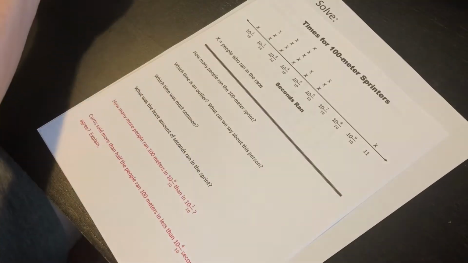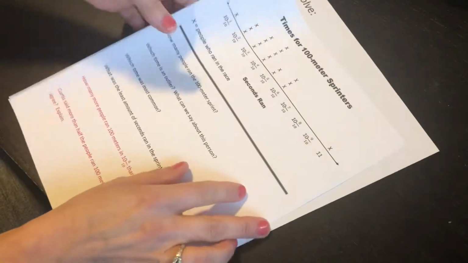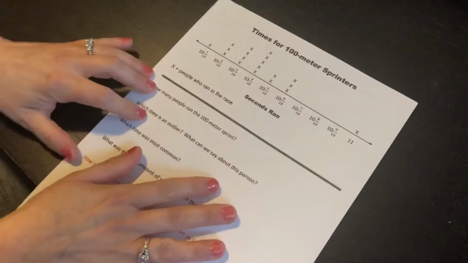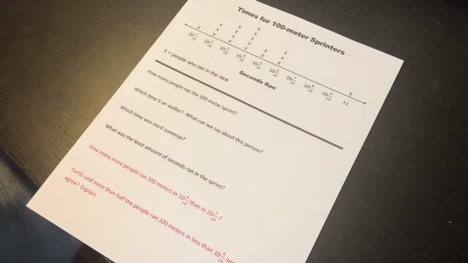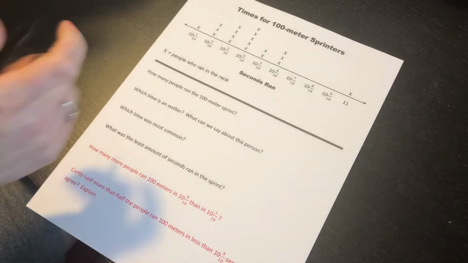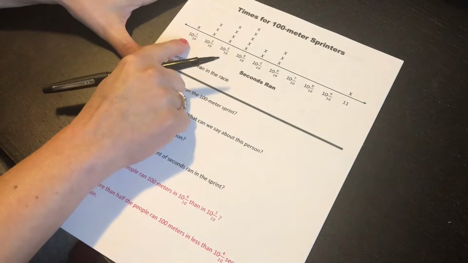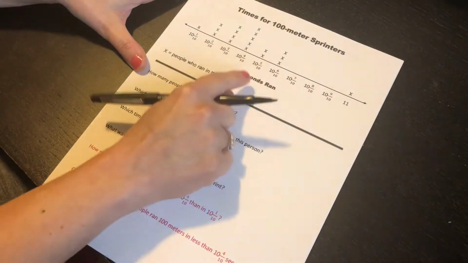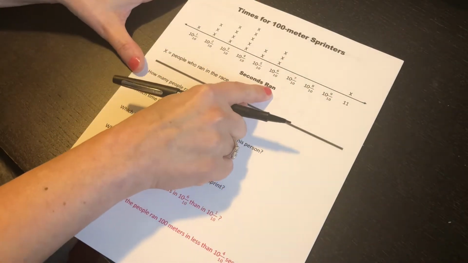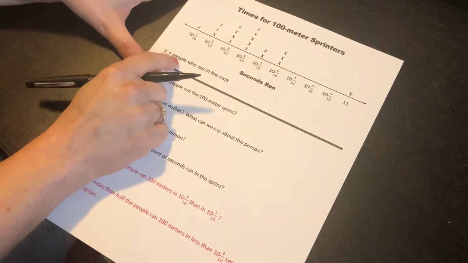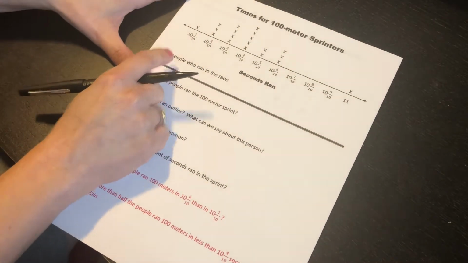All right, so for our first line plot, we're looking at people that ran a 100-meter sprint. The title says Times for 100-meter sprinters. The data below the line are the seconds that they ran, and every X you see represents a person who ran in the race.